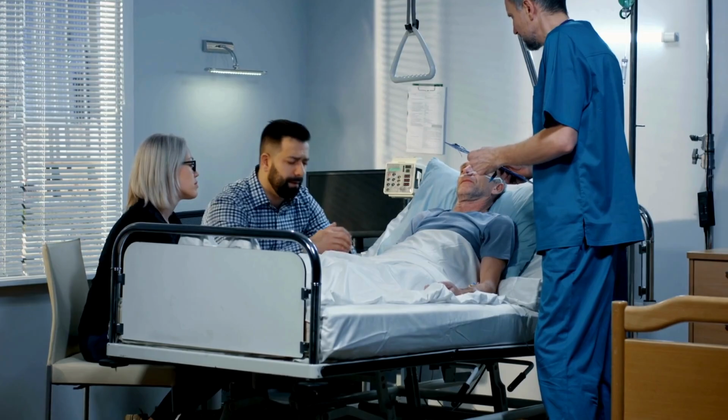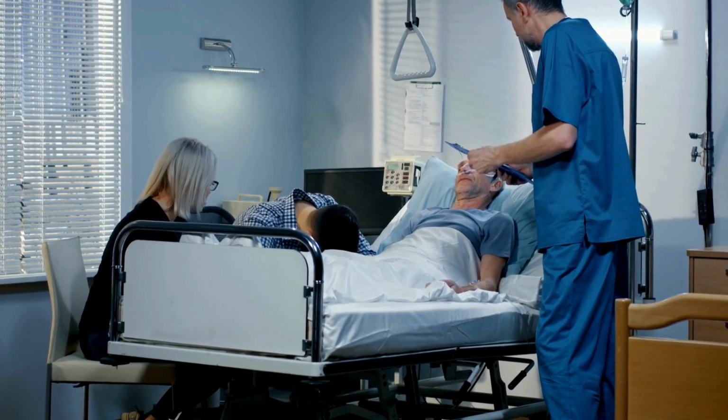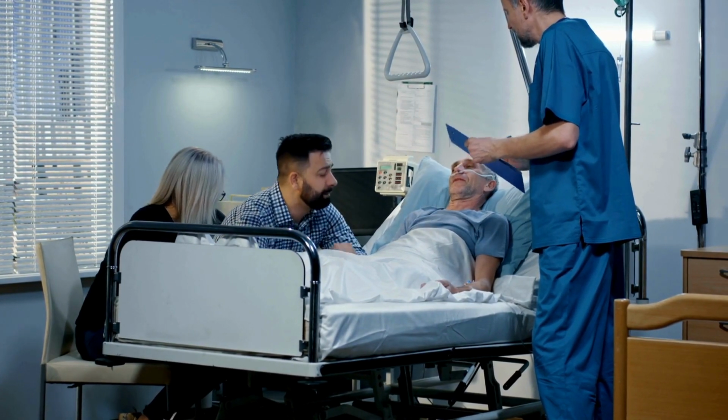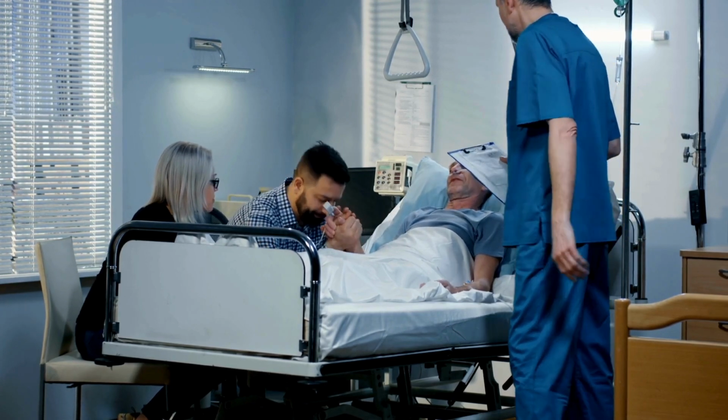So, a med-surg question. A nurse is caring for a patient with COPD who is receiving oxygen at 4 liters per minute via nasal cannula.